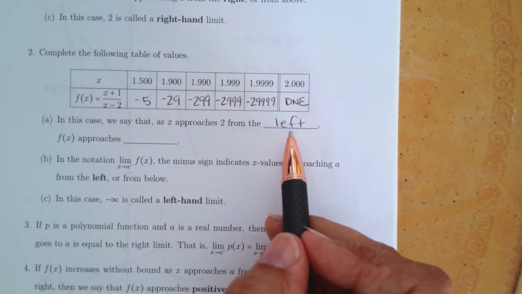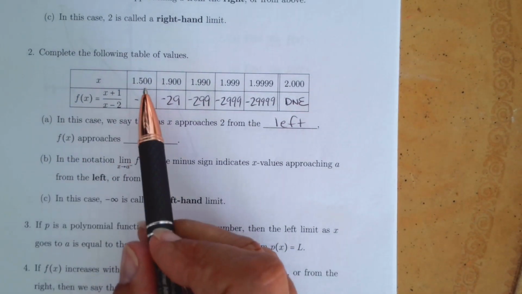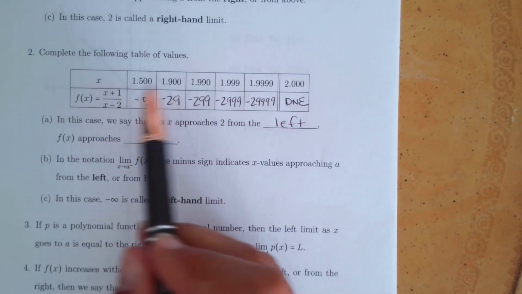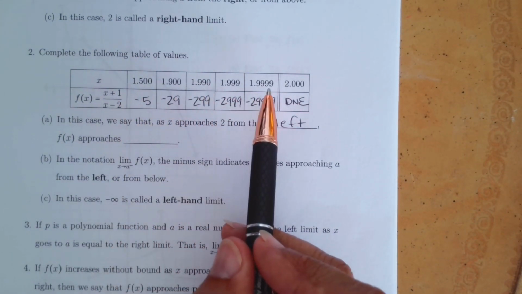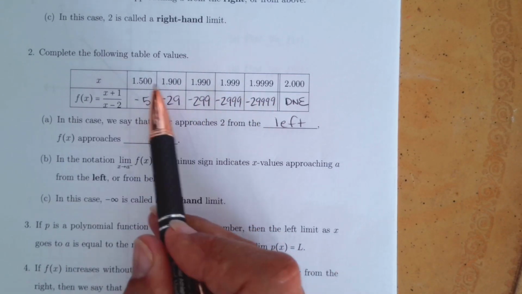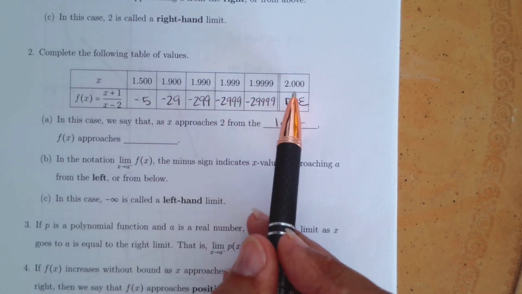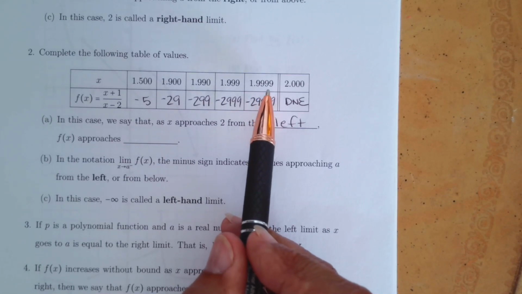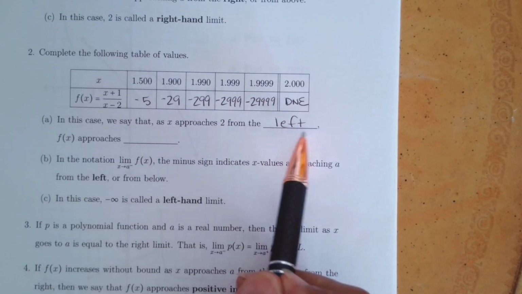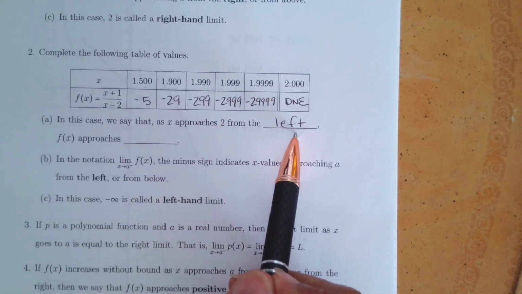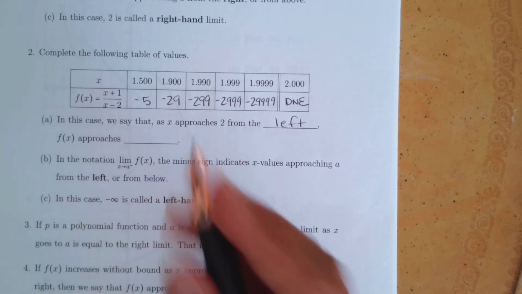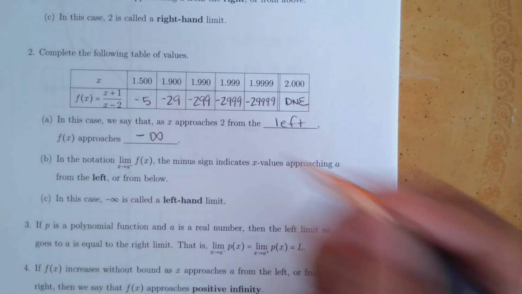Why did I say left here? Look at these numbers. They are smaller than 2. Yes, they are getting bigger, but these numbers are smaller than 2. So these are on the left side of 2 on the number line. So we were approaching 2 from the left. And we would say f of x then approaches negative infinity.